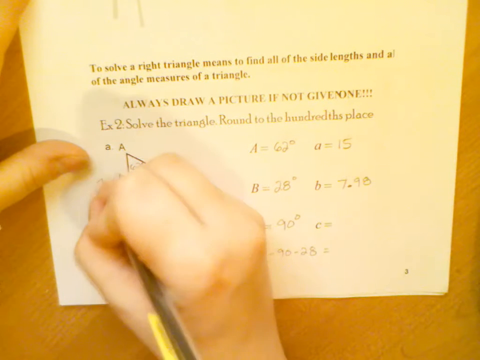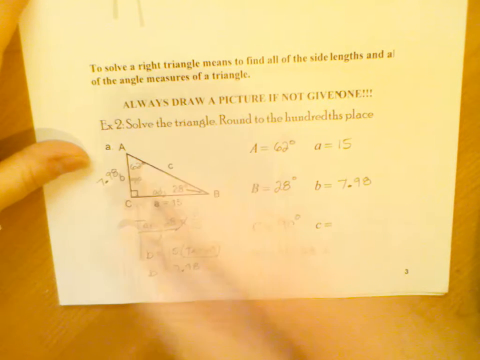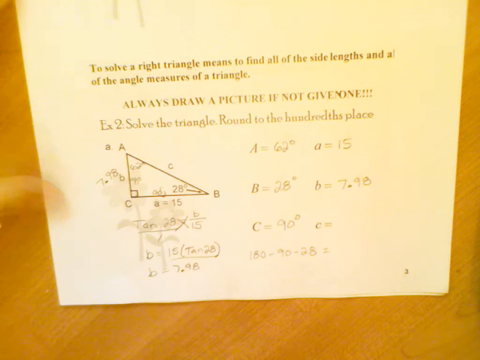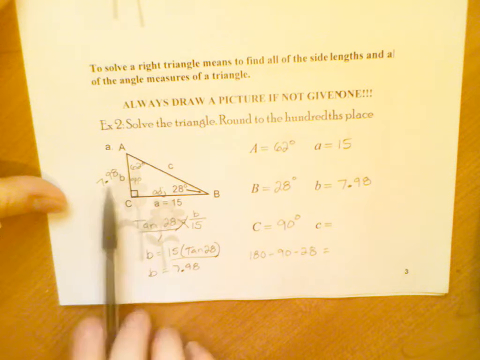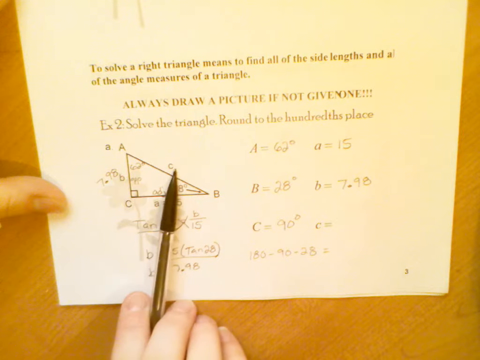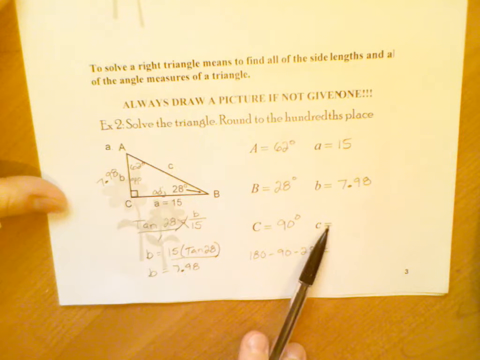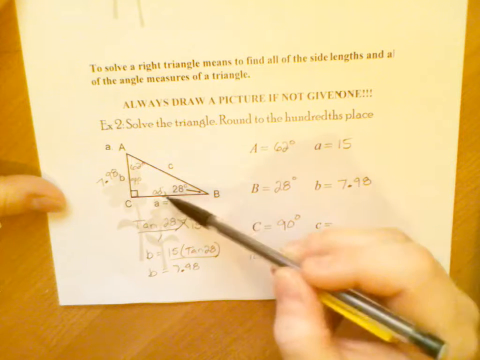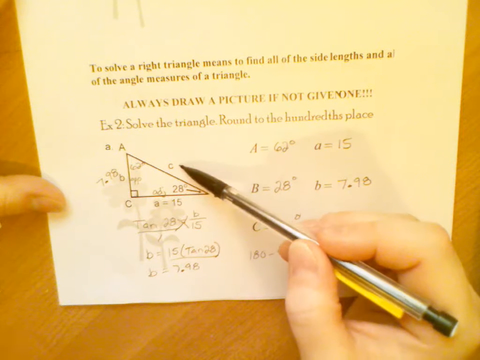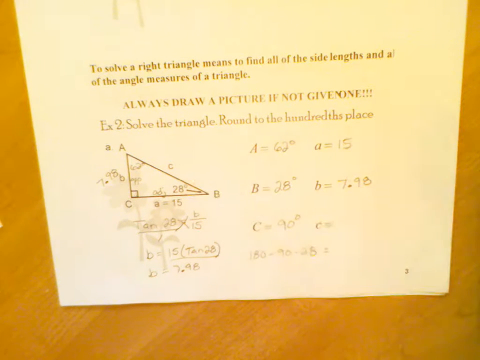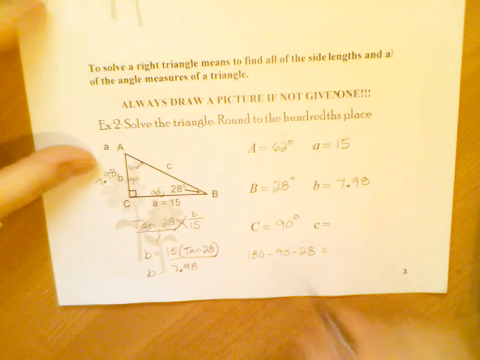Okay, so let's just label. From here, you have two options. Because it's a right triangle, I can use Pythagorean theorem. So I can do this squared plus this squared equals this squared and get my side C. Or I could use trig again and use adjacent and hypotenuse and use cosine. So it's completely up to you. I'm going to do Pythagorean theorem.